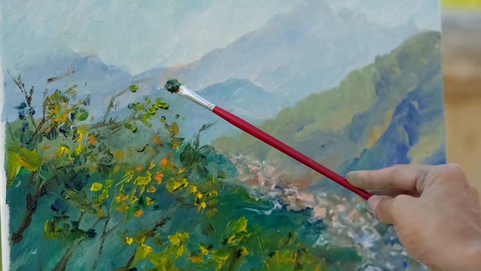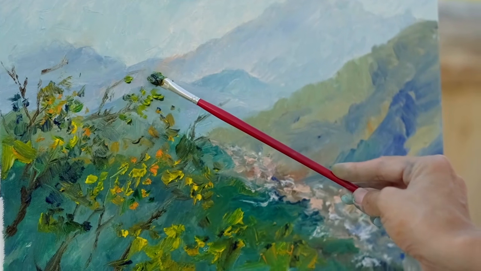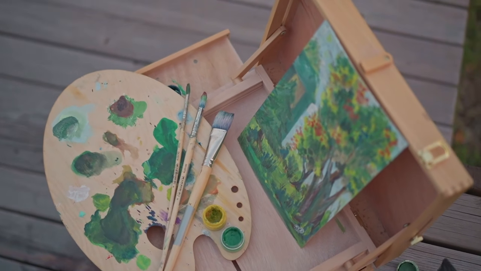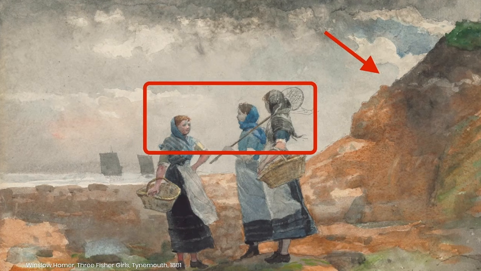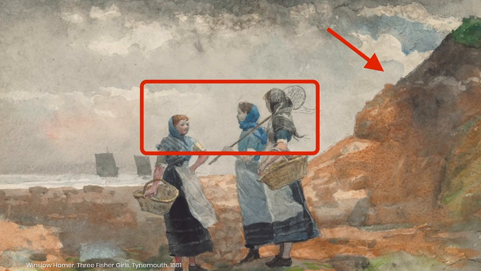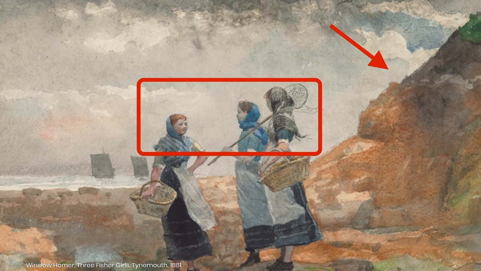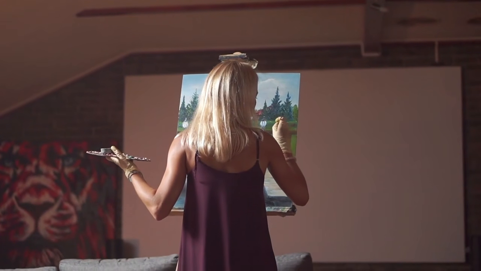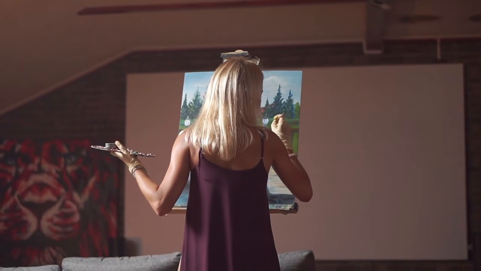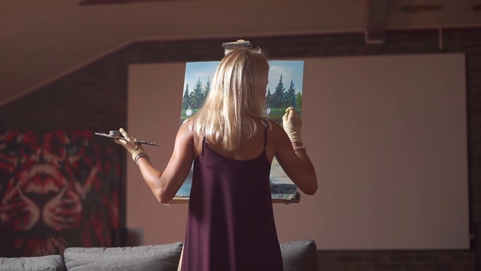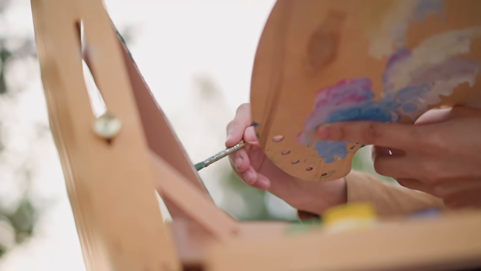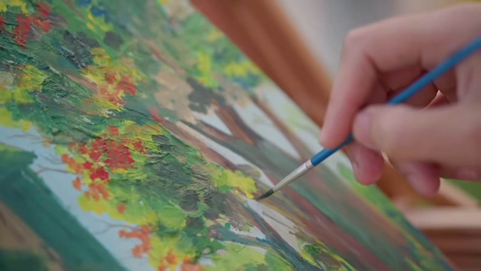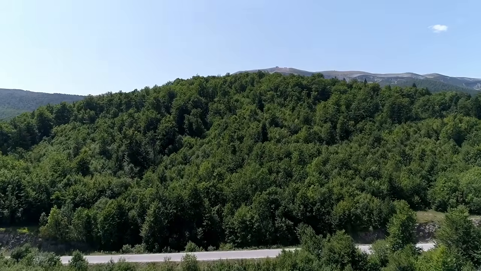There's also a practical reason this order works so well. Things farther away are often partially covered by things closer to us. By painting the distant elements first, we can naturally layer the closer elements over them later. That creates the overlapping shapes we see in real landscapes. And overlapping is one of the simplest ways to create a sense of depth. Try not to overwork these distant areas. They usually don't need the same level of detail as objects closer to us.